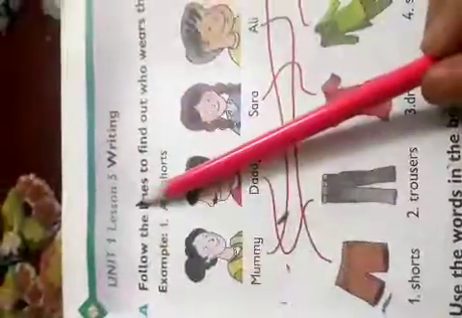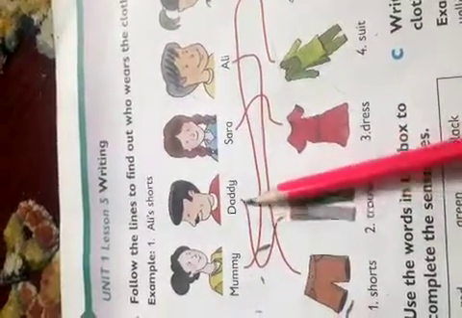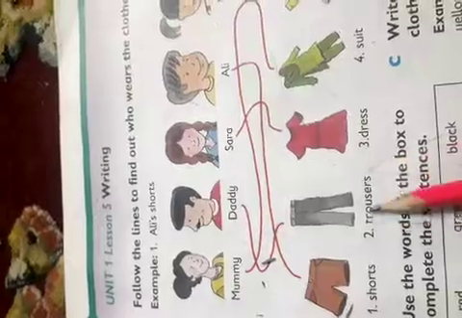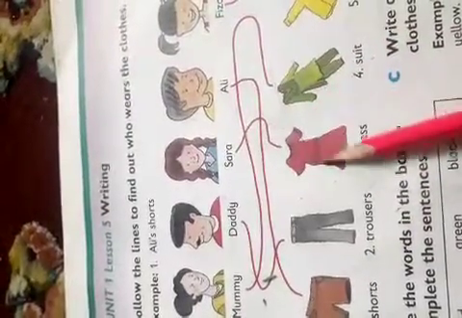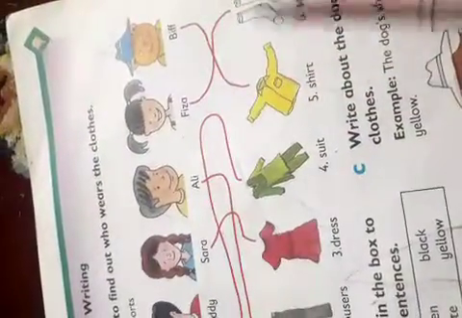M-U-M-M-Y, Mummy. Now open your page 7. Look at here. Unit number 1, lesson 5, writing. Follow the lines to find out who wears the clothes. Example 1, Ali shorts. Look at here. Mummy. Mummy wears suit. Okay. Daddy wears trousers. Sarah wears dress. Ali wears shorts. Fizza wears socks. And Biff wears shirt.